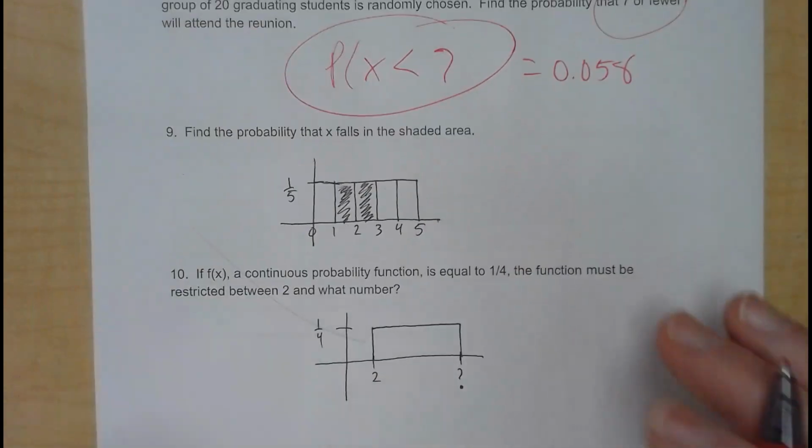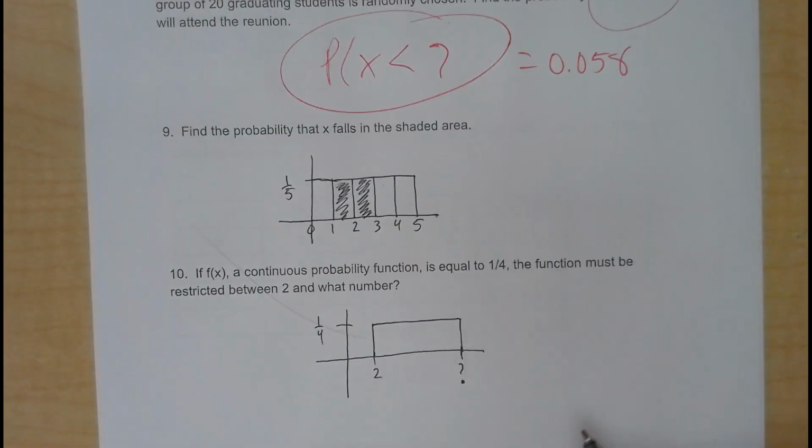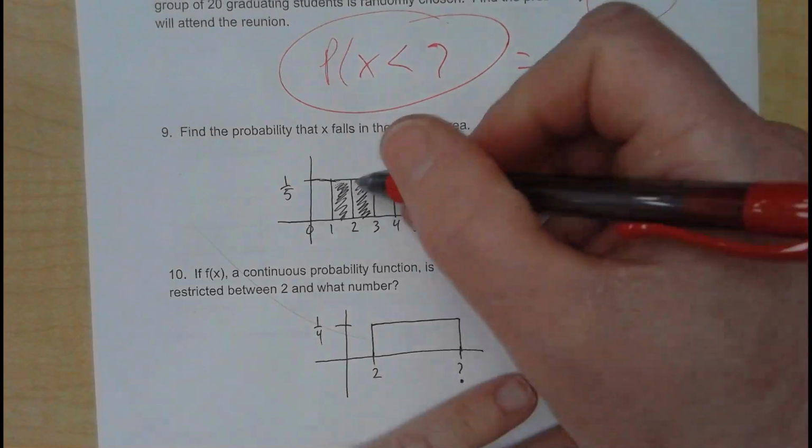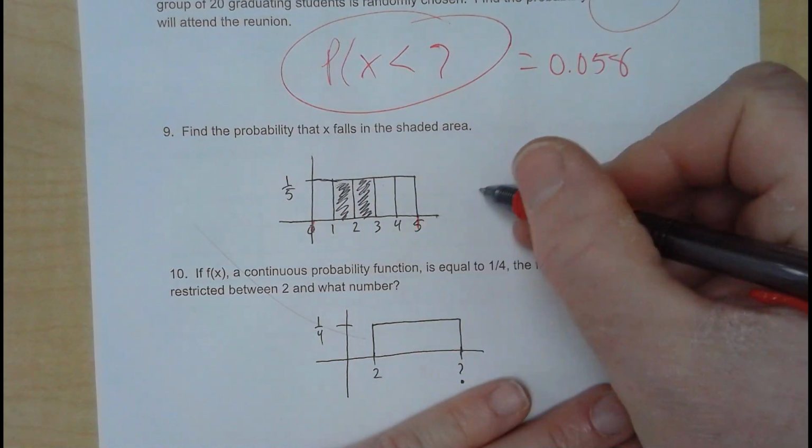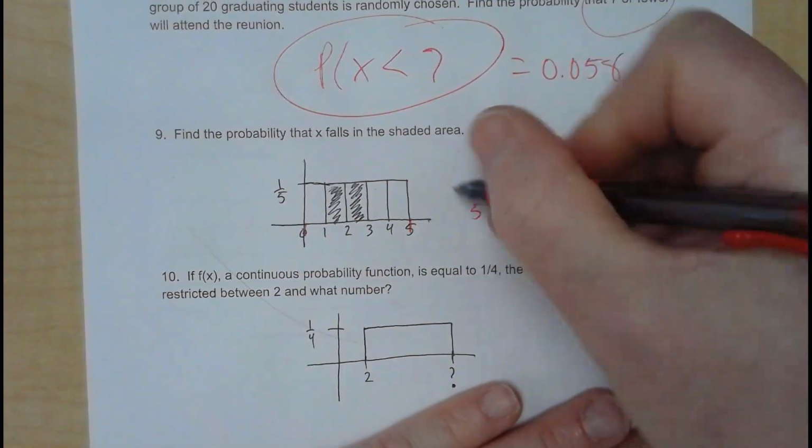All right, so area under the curve, so these last two questions go into chapter 5. The area under the curve represents probability. So basically your area is from 0 to 5. So 1, 2, 3, 4, 5. So it's 5 wide, right?